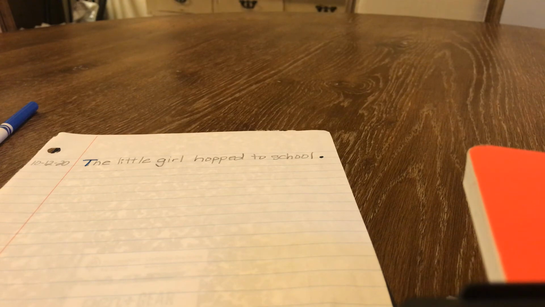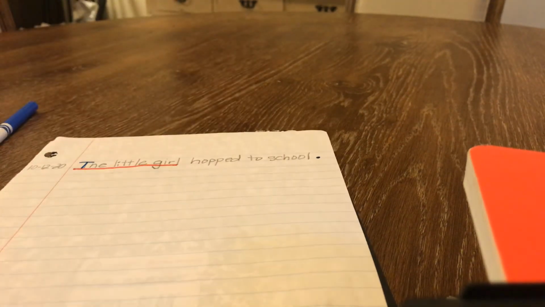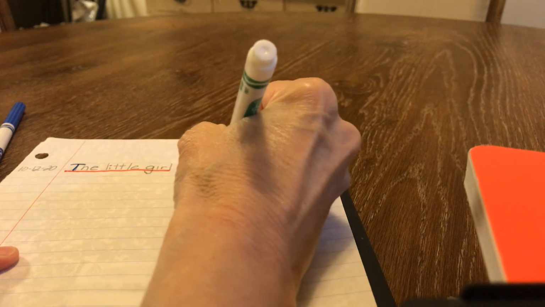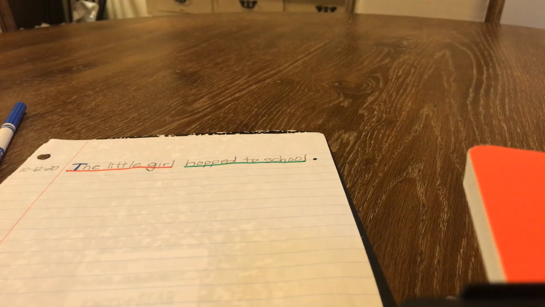So now we have an extra word in the subject. It's little. So we're going to underline the whole thing though. The little girl did what? She hopped to school. So this is the action. And we're going to divide our sentence between the subject and the predicate.